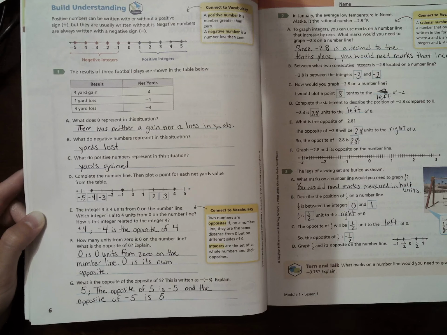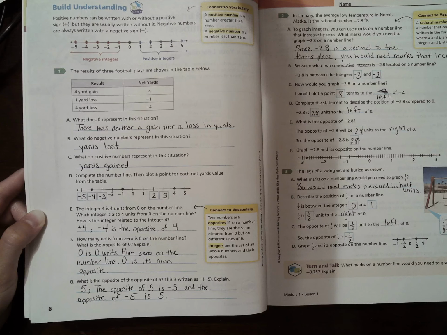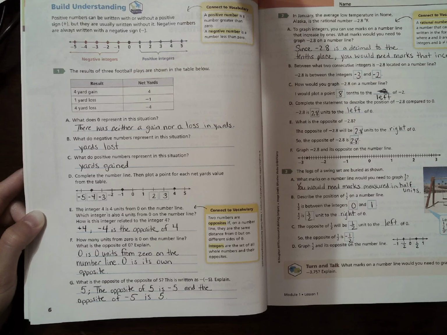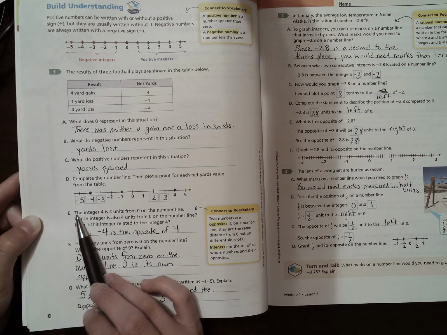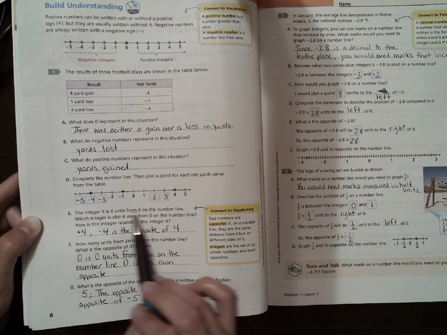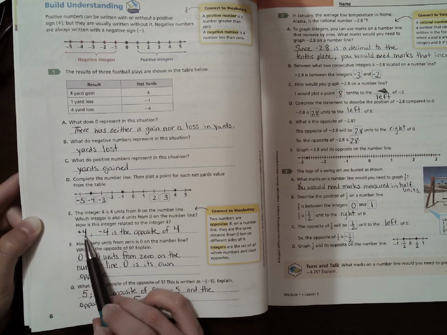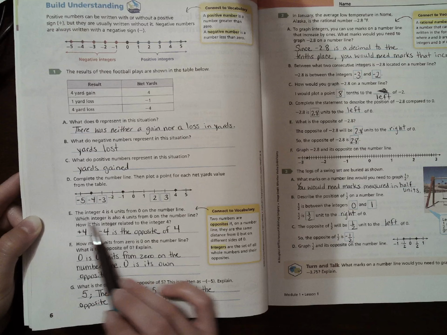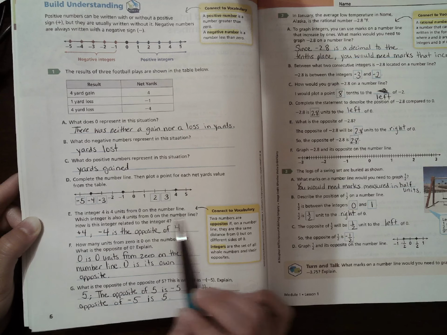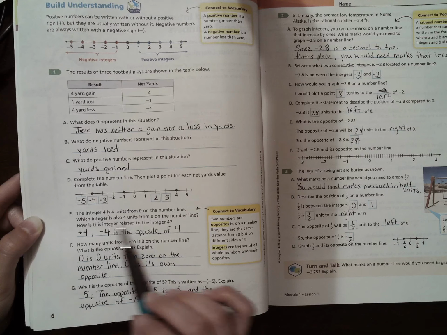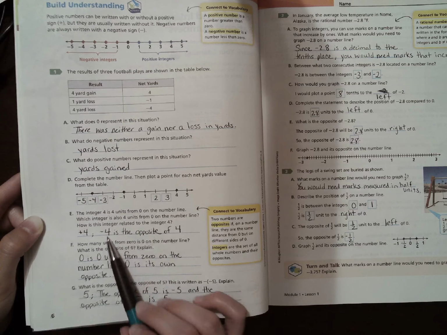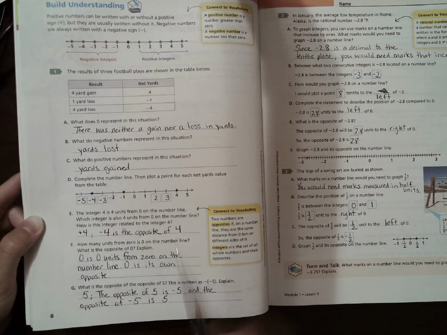Two numbers are opposites if, on a number line, they are the same distance from 0, but on different sides of 0. Integers are the set of all whole numbers and their opposites. The integer 4 is 4 units from 0 on the number line, so that would be represented as a positive 4. Which integer is also 4 units from 0 on the number line? That would be -4. How is this integer related to the integer 4? Well, -4 is the opposite of positive 4.